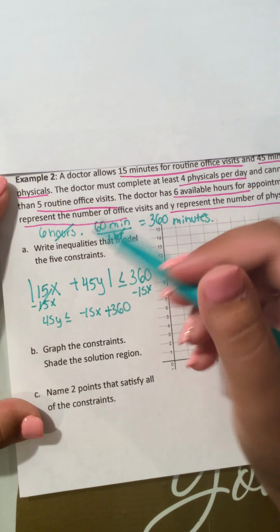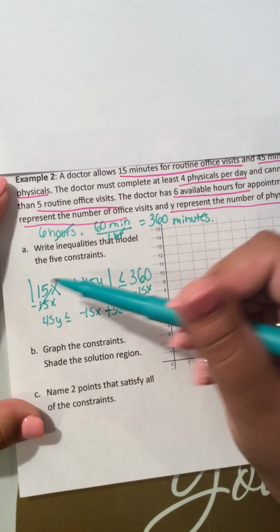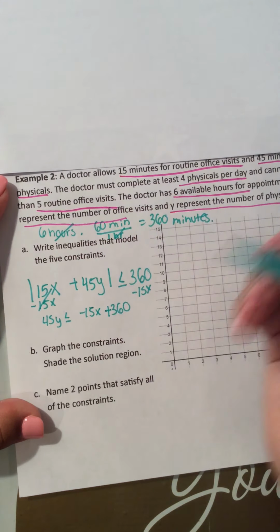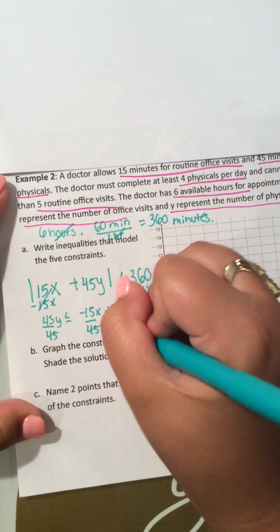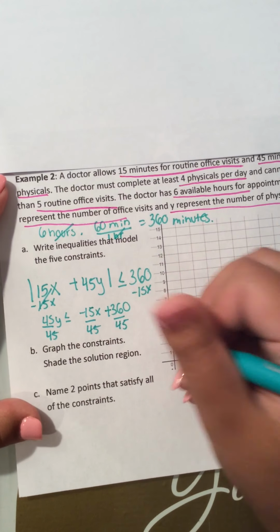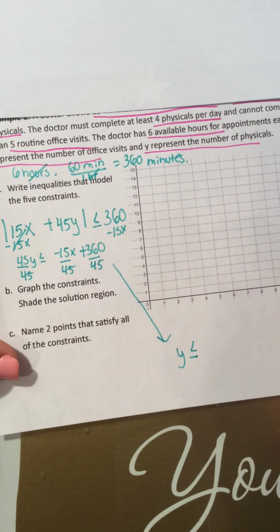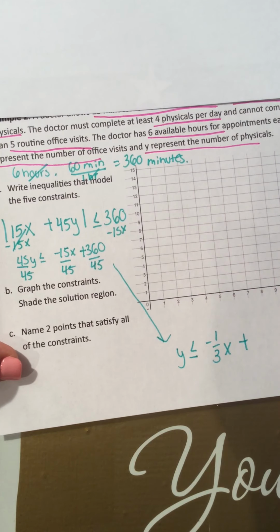Now I said I know I can't have negatives. That just means like I can't have negative 6 appointments in here. When I'm moving it to standard form, I can have negatives. Don't worry about that. Divide by 45 for all of these. So I'm going to write it down here because I ran out of room. Y is less than or equal to negative 15 divided by 45 can be simplified to negative 1/3 X plus 360 divided by 45 gives me 8.